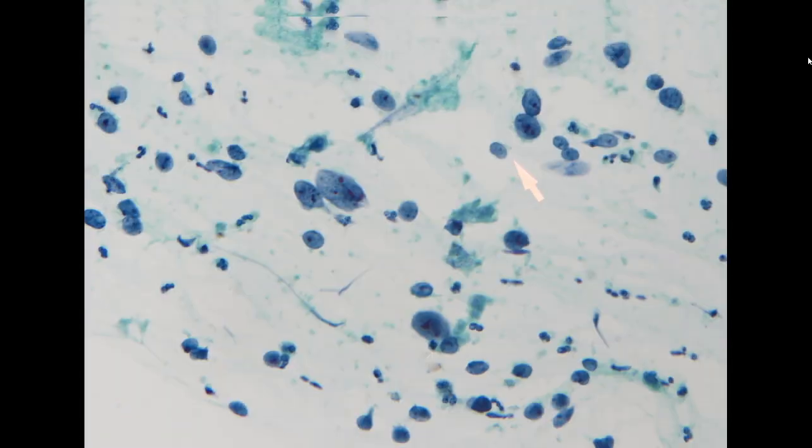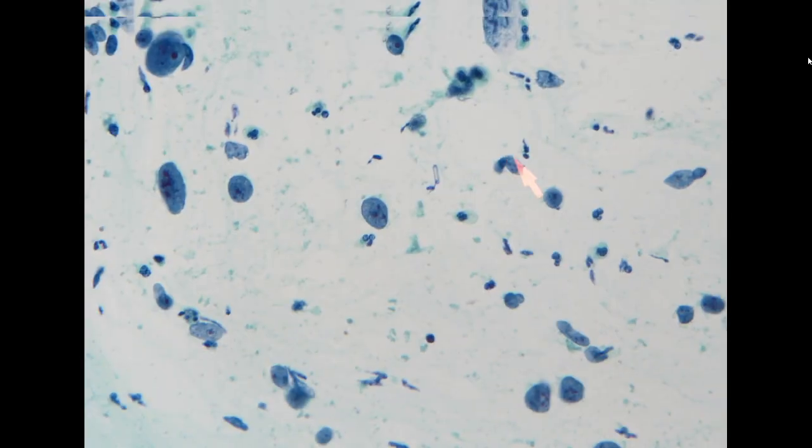So this is positive for carcinoma. And we already know the patient has persistent disease in her vagina. So this is positive for carcinoma.